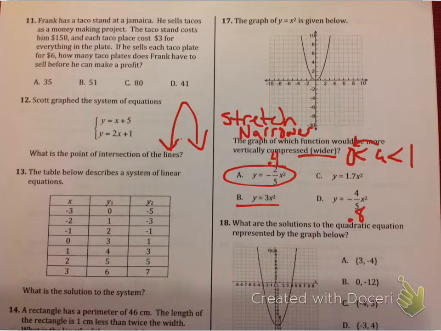Okay? What are the solutions to the quadratic equation represented by the graph below? Okay, so you've got this quadratic equation. You care about where it crosses the x-axis.